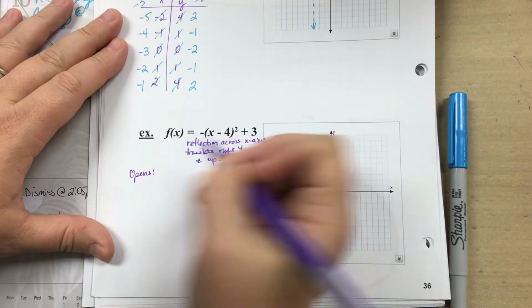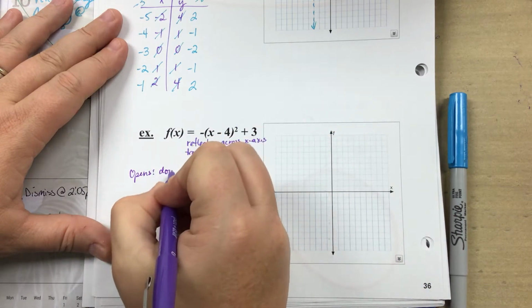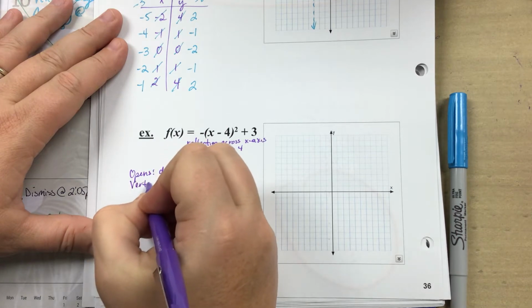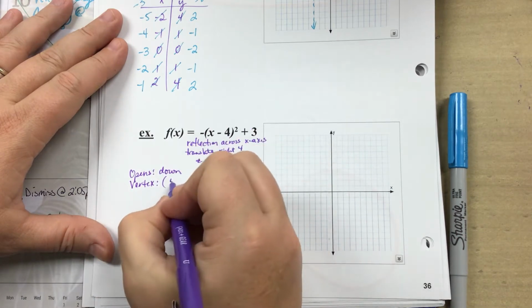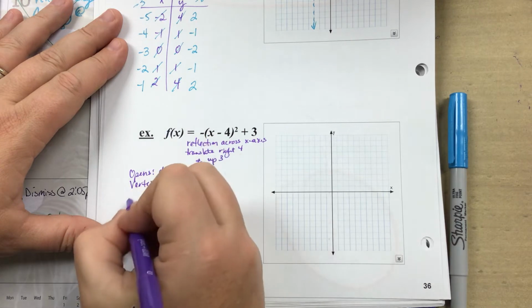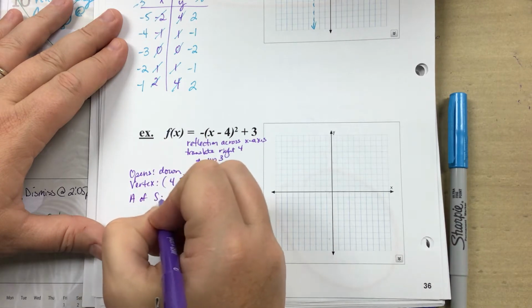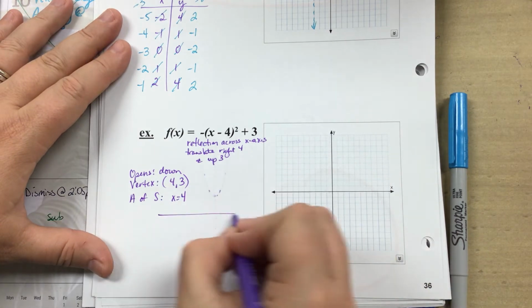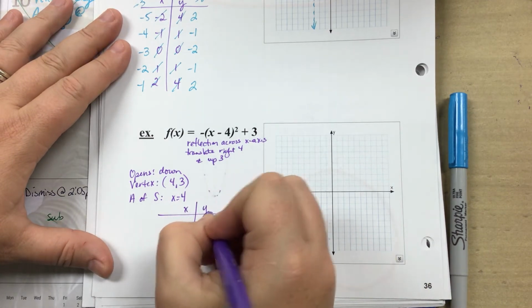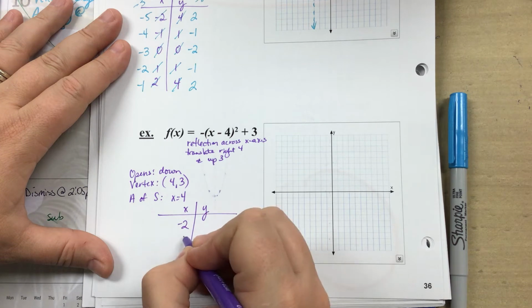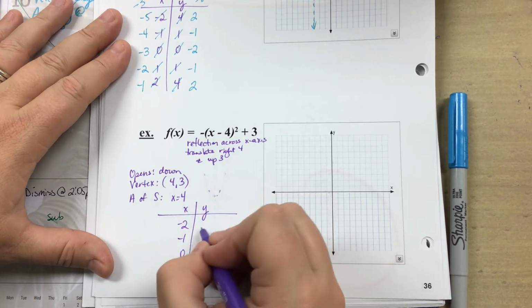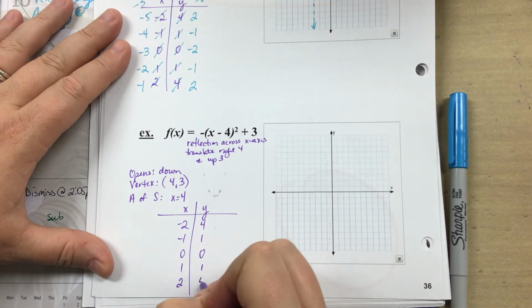So again, let's go through our basics here. So it opens, in this case, down, because it's a negative out in front. Our vertex, remember, is the (h, k), so it's going to be (4, 3). My axis of symmetry is going to be at x equals 4. Okay, so making my table here. So again, my parent function looks like -2, -1, 0, 1, and 2. And again, when I plugged it into the parent function, it was 4, 1, 0, 1, and 4.